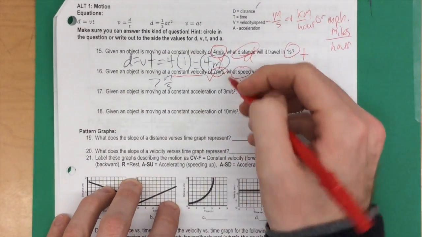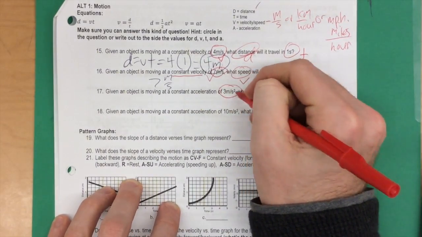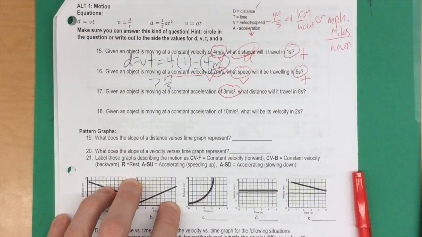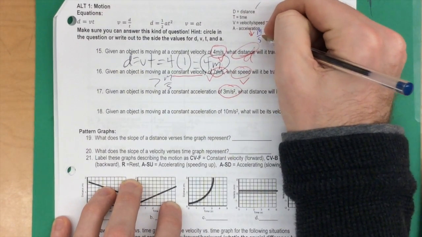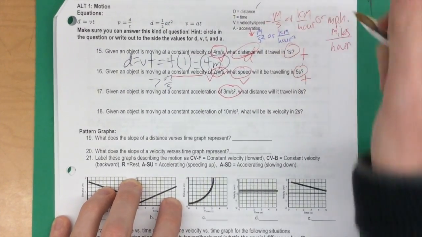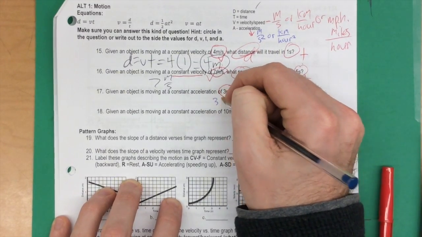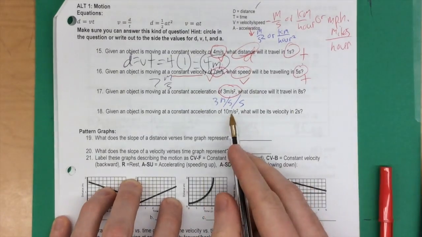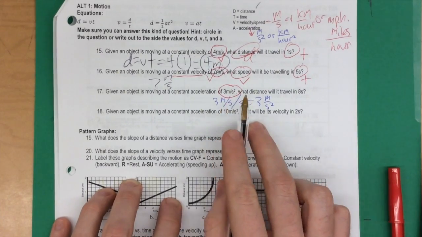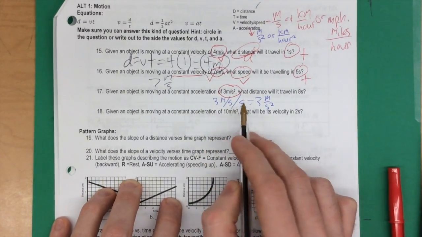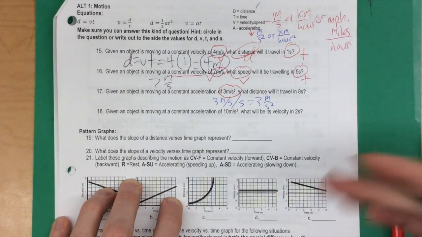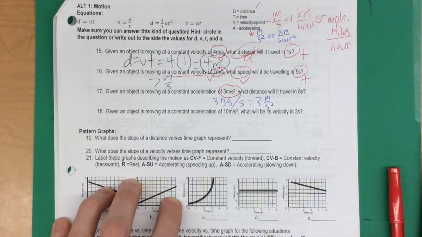All right, so for 17, we've got this constant acceleration of 3 meters per second squared. This squared is always what accelerations look like. Accelerations always have meters per second squared, or kilometers per hour squared. This is because it's 3 meters per second per second, which is the same as 3 meters per second squared. And it's per second because acceleration is the change in velocity. So every second, it's changing 3 meters per second in velocity. So after 3 seconds, it would be going 3, 6, 9 meters per second. But that's not what this question is asking.